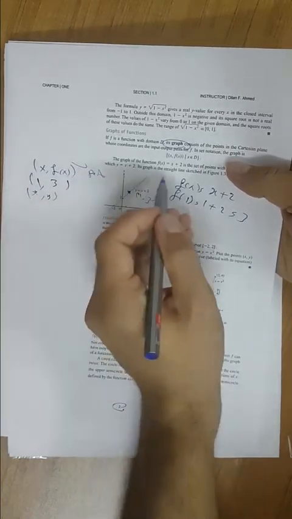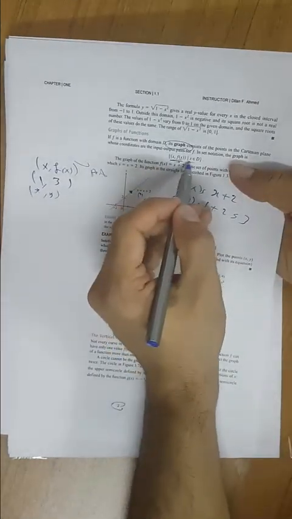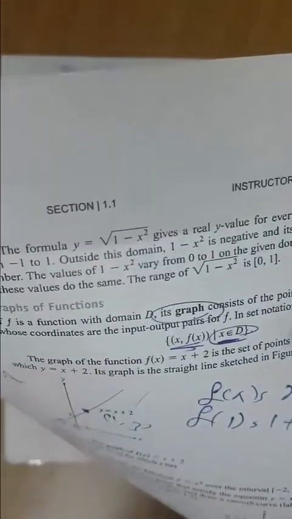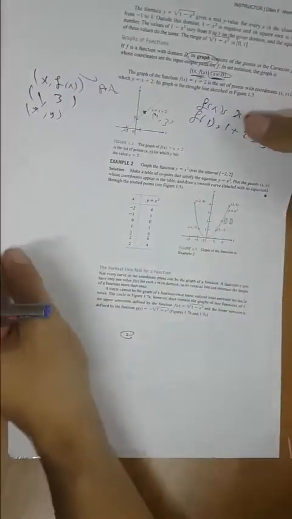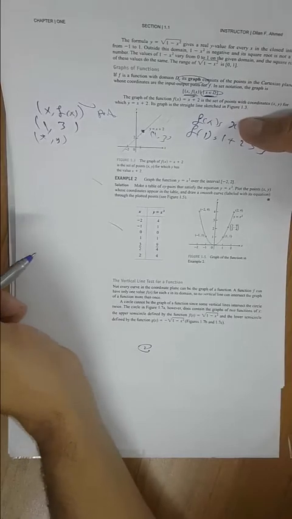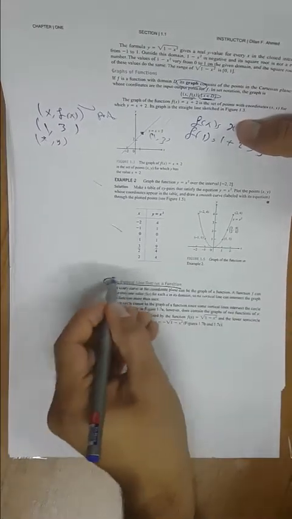How about the graph? The graph is the collection of these points where the x's belong to D. What do you mean by D? D is the domain. So that's just the graph, really a shortcut for the graph. And here's a test for you.